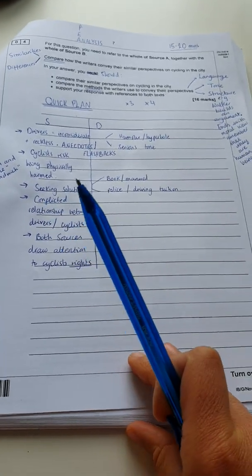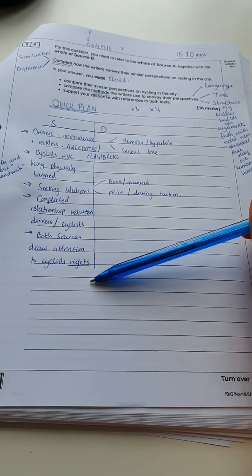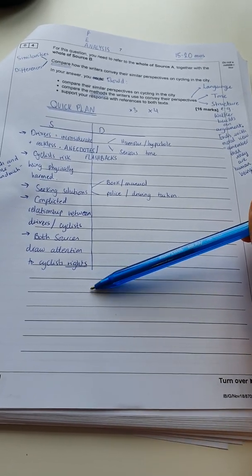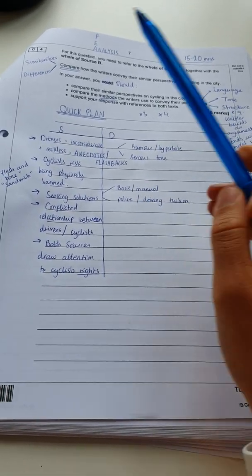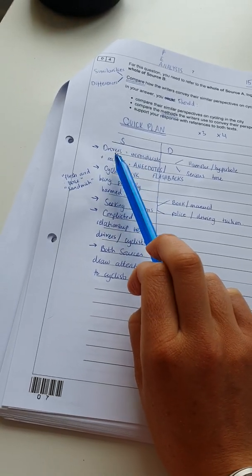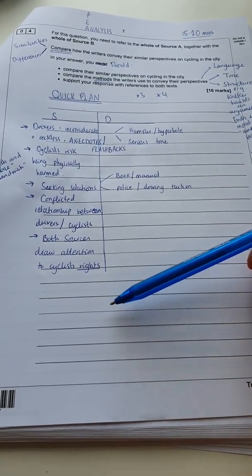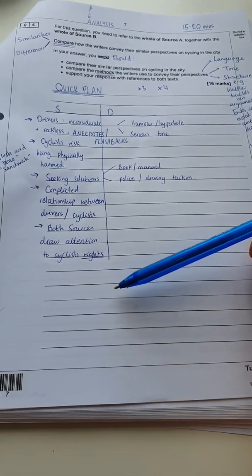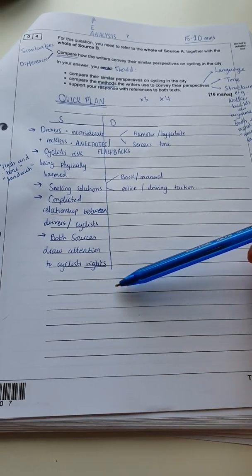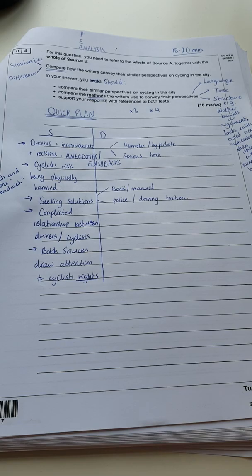So what I'm going to do now is just write you a beginning paragraph for this question. I'm going to focus on my first point here, that drivers are inconsiderate and reckless. And then I will be asking you to finish off this response with another 2 to 3 paragraphs, depending on how much time you have today.